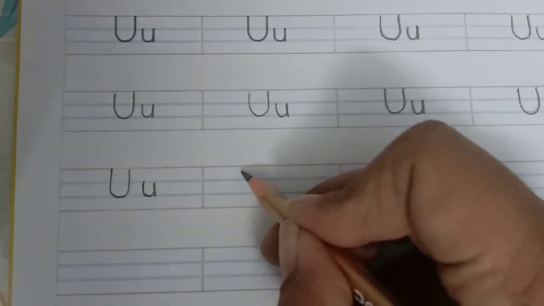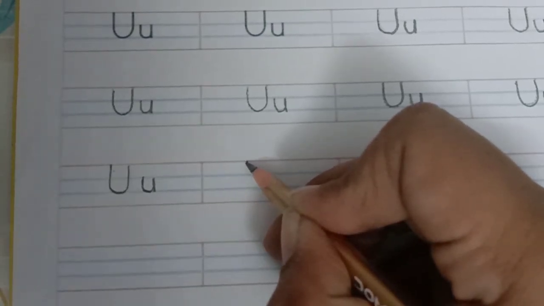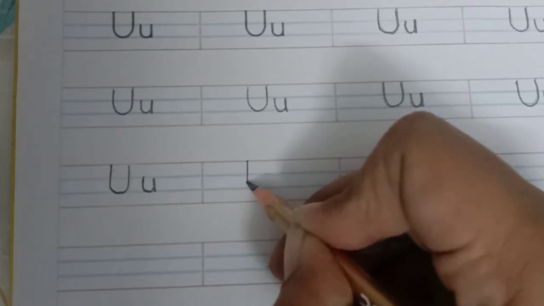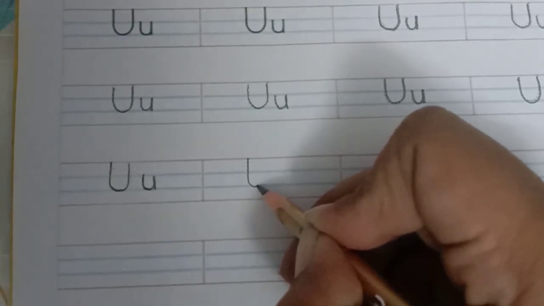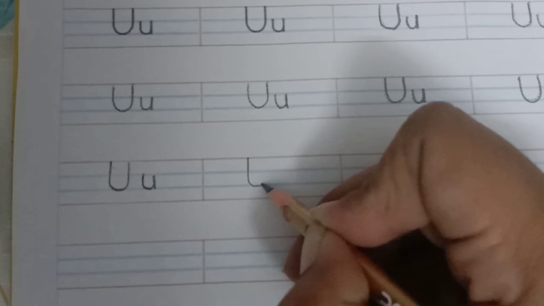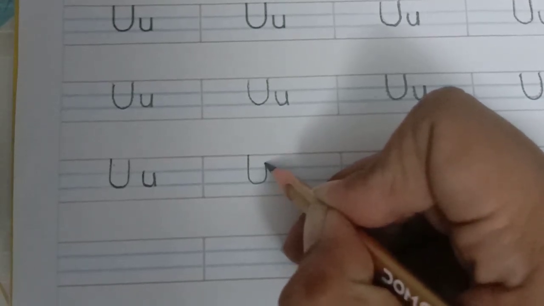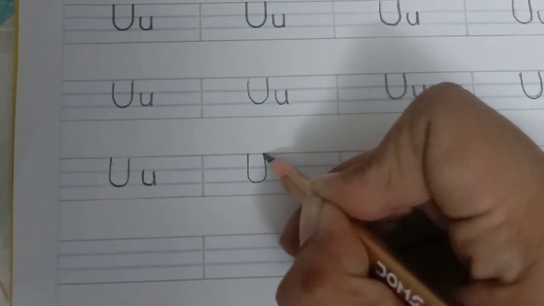Now we will write here. From first red line we will make one standing line. Then we will make a curve on second blue line and then we will go up standing and touch the first red line. Capital U.